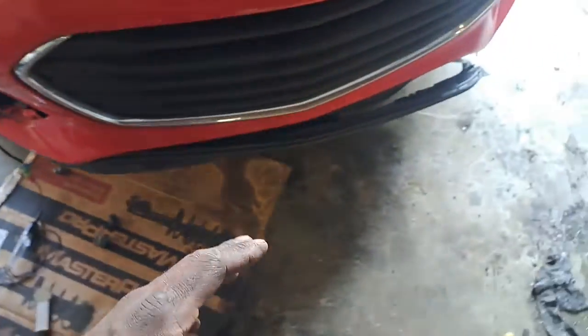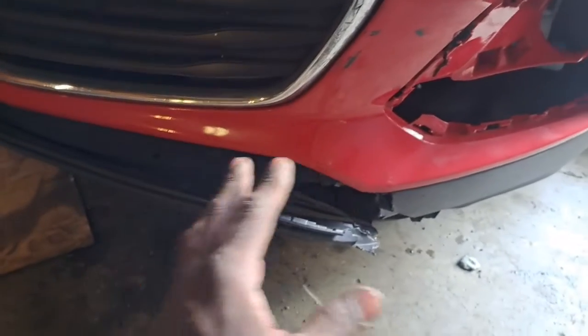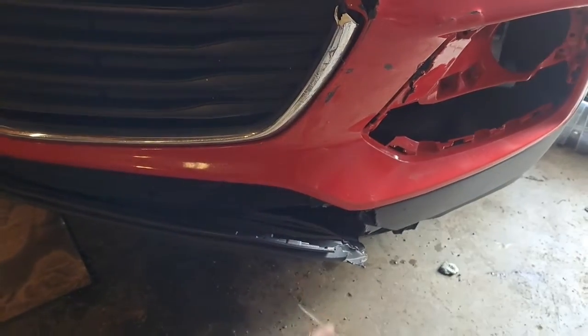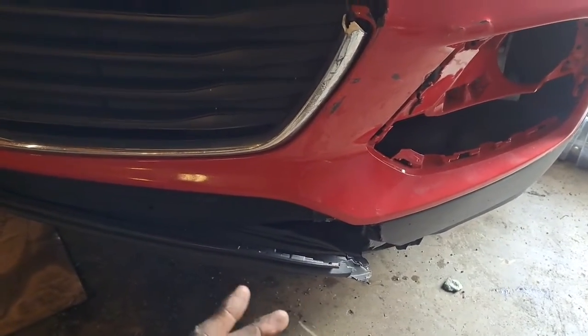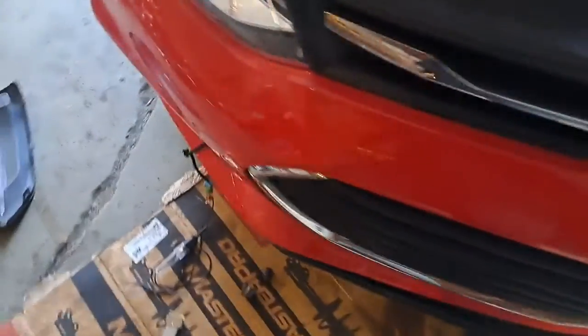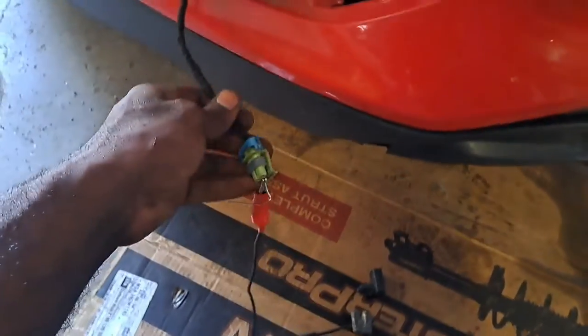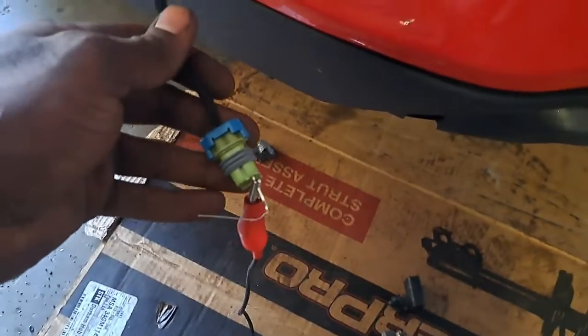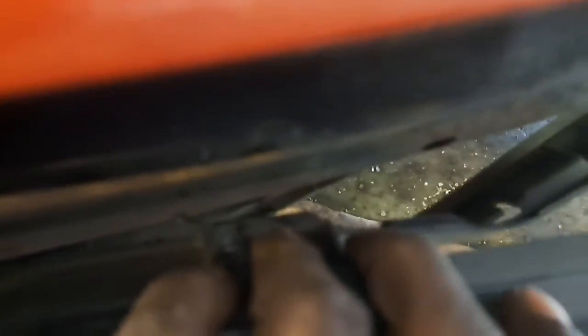So up to this point, let me show you what happened. There was a collision. She hit something. Strangely, she said she went to the car wash and then it just failed to work from there. Came over here, tested. I found the ambient air temperature sensor. It was supposed to be in here. That fell out because of the collision.